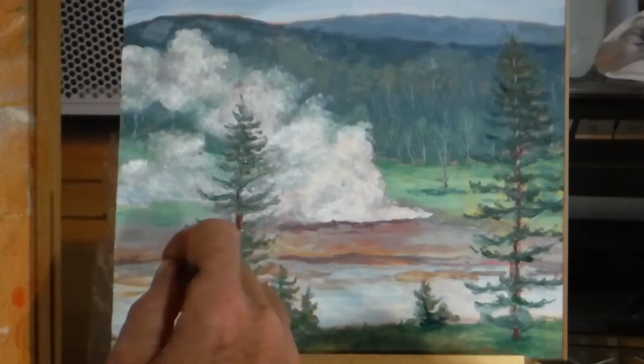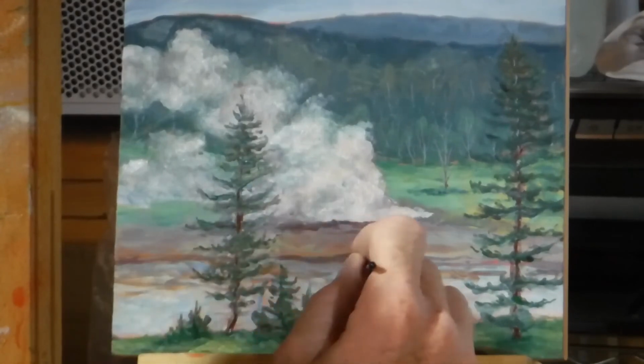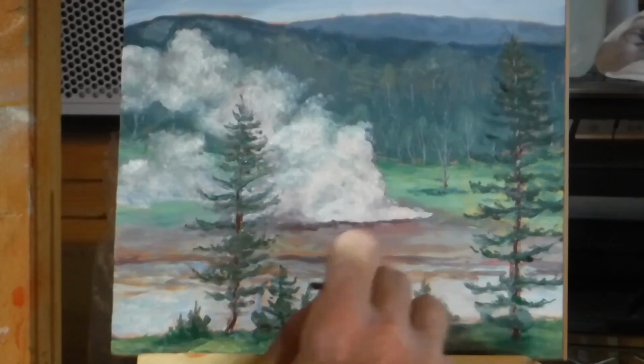As you get more and more experience painting, you'll have more happy accents happening.